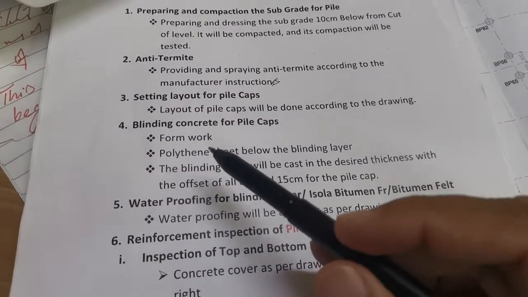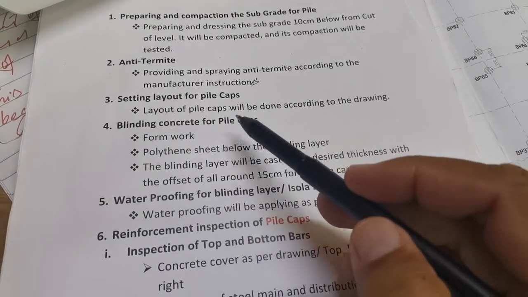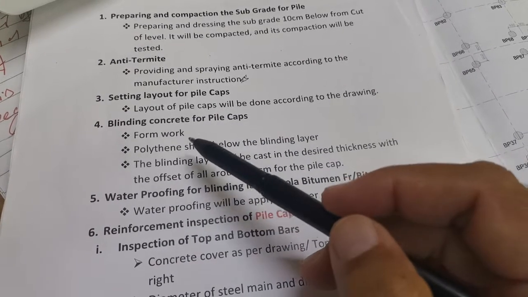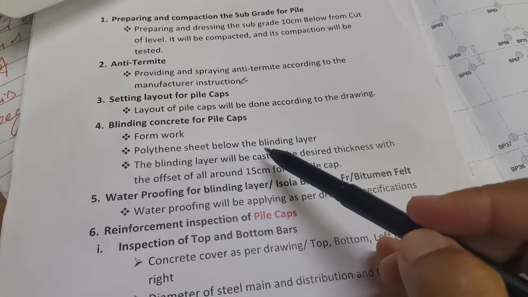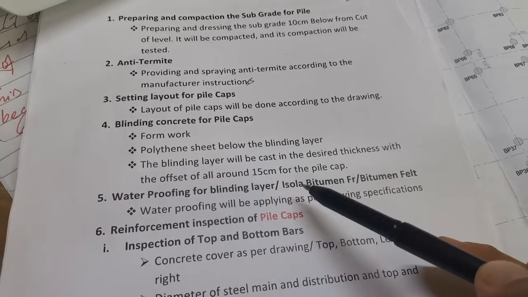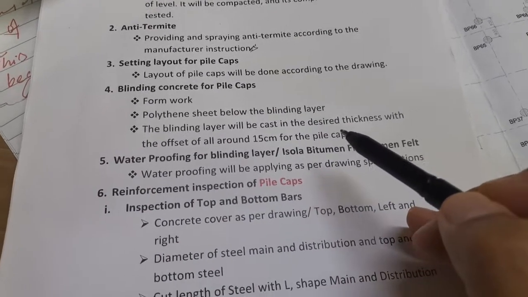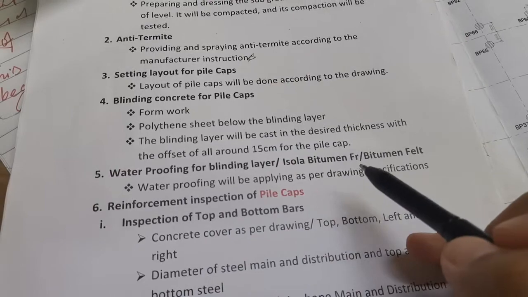Okay friends, blinding concrete. Setting layout for pile caps. The layout of the pile cap will be done according to the drawing. Blinding concrete means PCC, plain cement concrete, below the pile cap. Formwork, polythene sheet below the blinding layer. The blinding layer will be cast in the desired thickness, all around 15 cm for the pile cap.